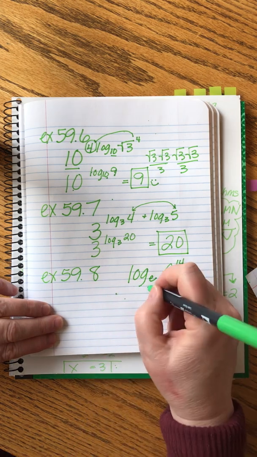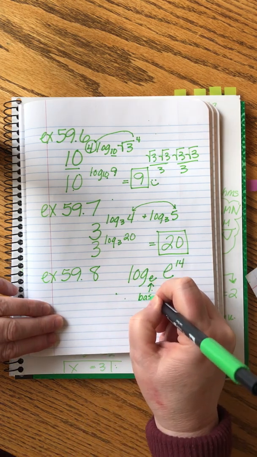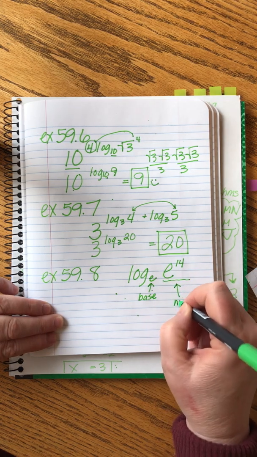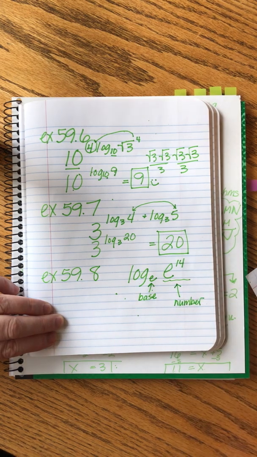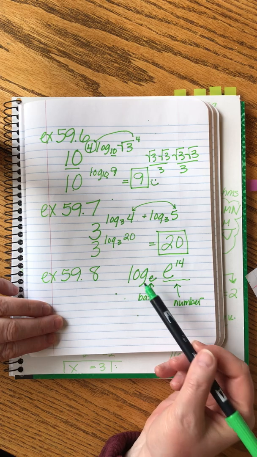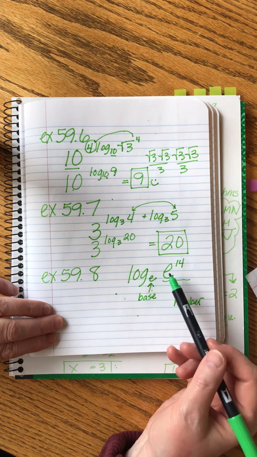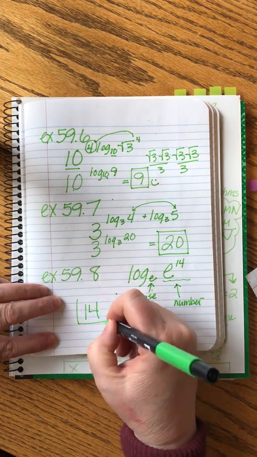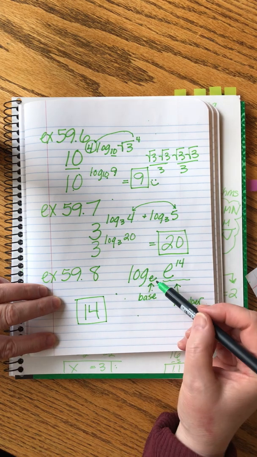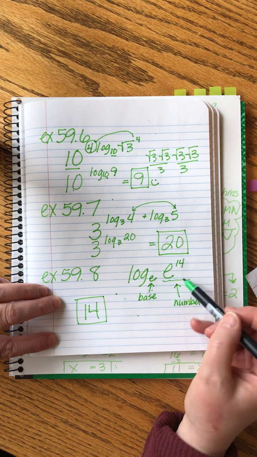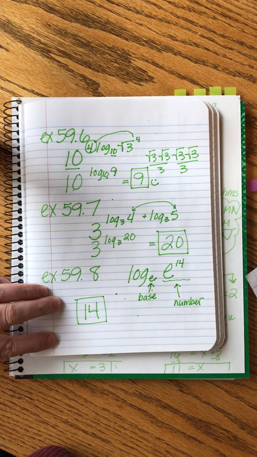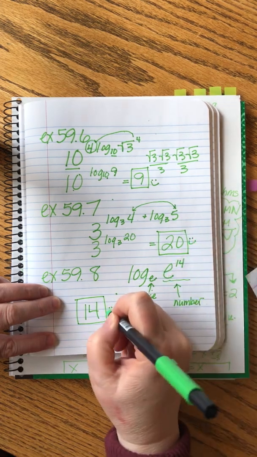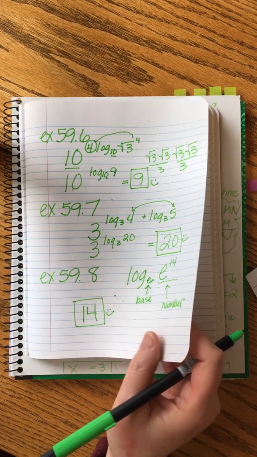So this one is saying that the base is e and that the number is e to the 14th. So it's saying, what is the exponent we put on e to get e to the 14th? And the answer is 14. What is the exponent we put on the base of e to get e to the 14th? 14. It's so easy, it's hard, right? It just is like, what? We're talking in circles.